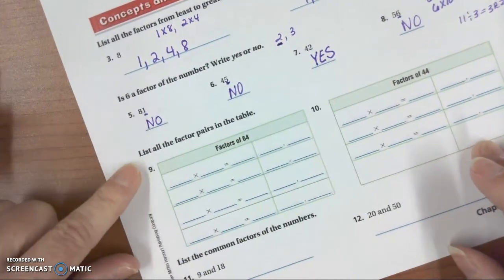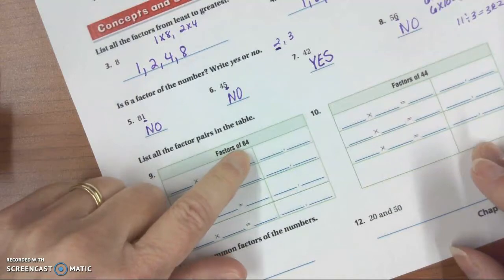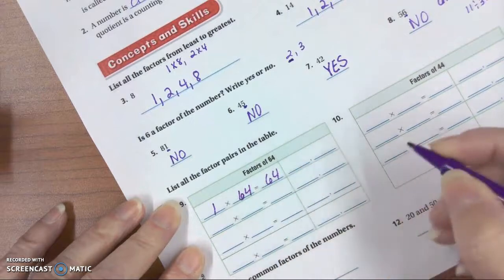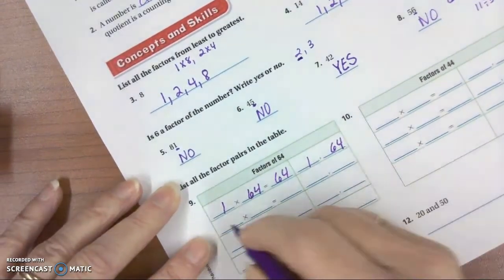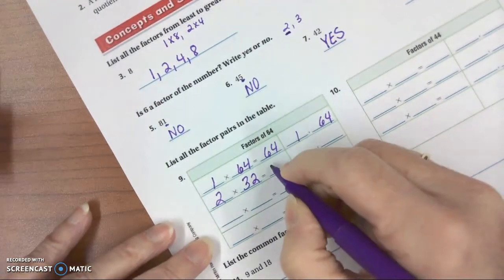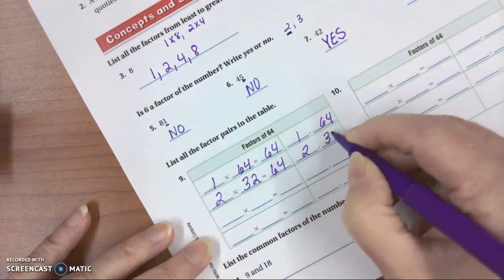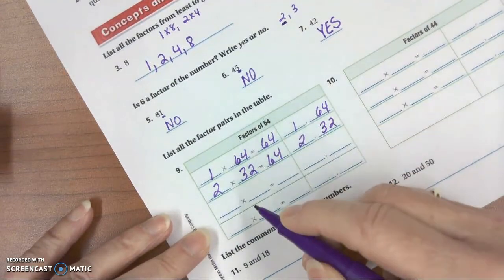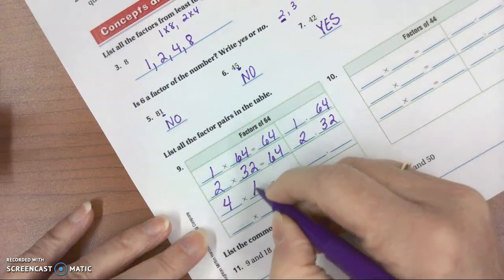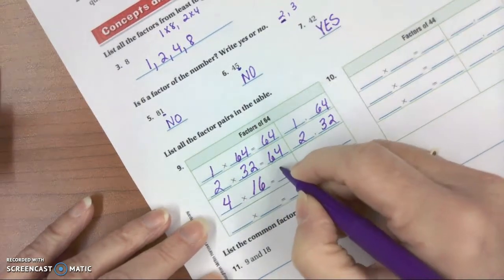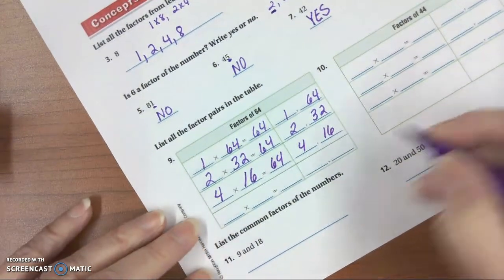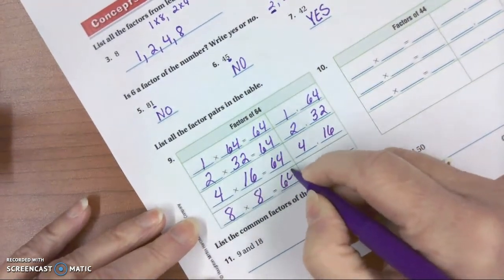Problems 9 and 10 say list all the factor pairs in the table of 64. So 1 times 64 is 64. So that would be 1 and 64. 2 times 32, because it's even, I know 2 is a factor, is 64. So I have 2 and 32. 3 won't work because 6 plus 4 is 10. But I know that 4 will work just from doing lots of multiplication, and I know that 4 times 16 is 64, so I have 4 and 16 as factors. And then the next factor I know that works is 8 times 8 is 64.